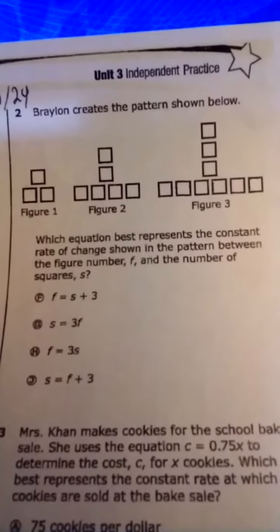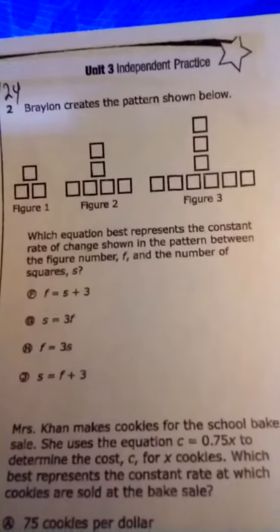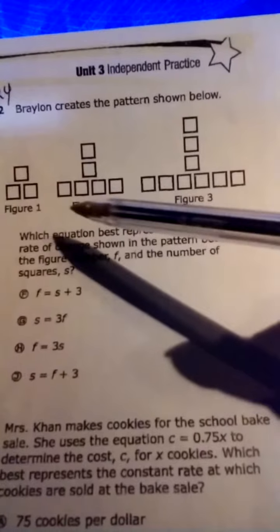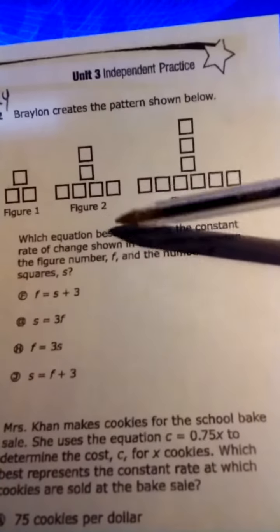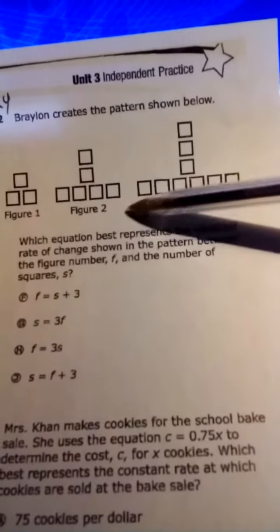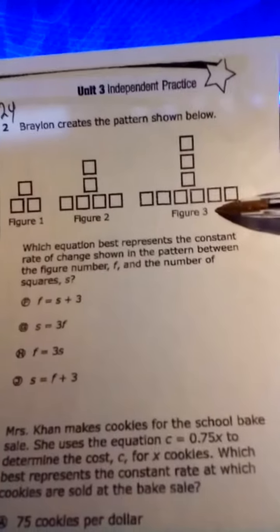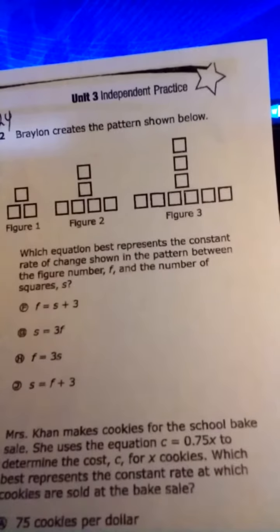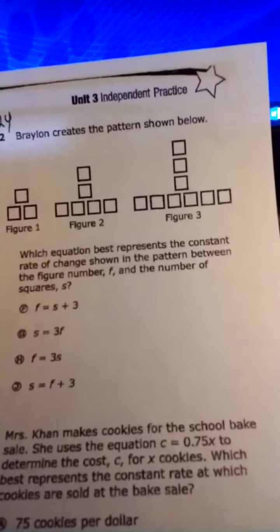We are now on number 2 on page 26. We have 3 different figures that show us that figure 1 has 3 boxes, figure 2 has a total of 6 boxes, figure 3 has a total of 9 boxes. It says, which equation best represents the constant rate of change shown in the pattern between the figure f and the number of squares s?